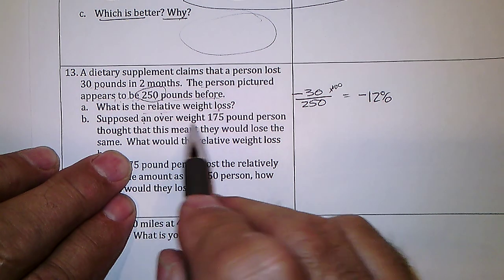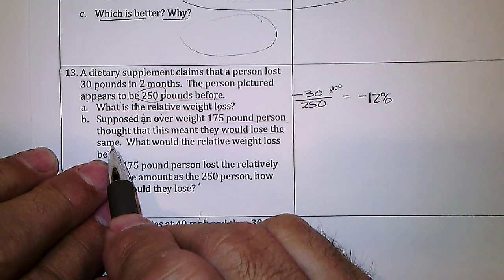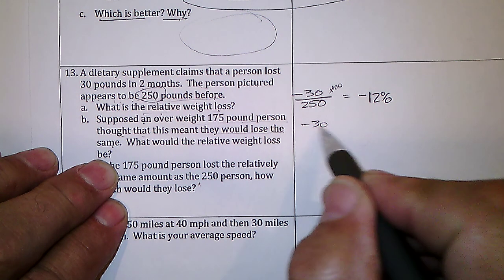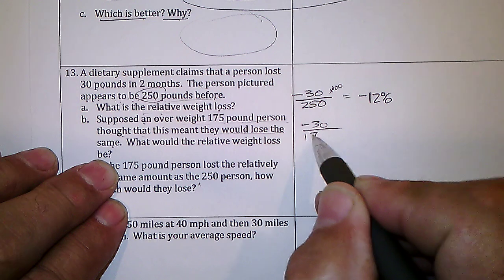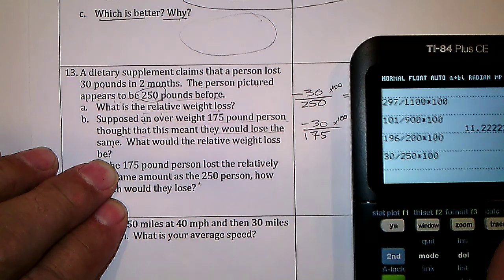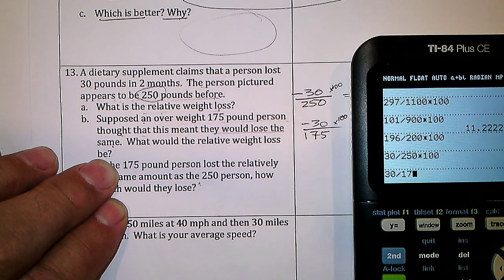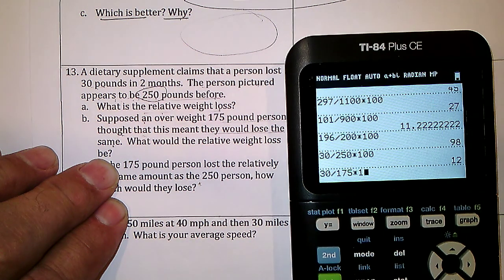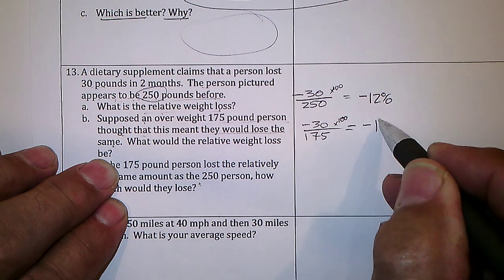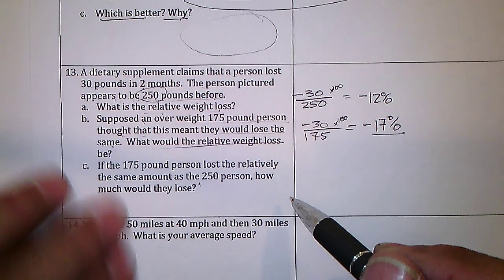Suppose an overweight 175-pound person thought that this meant they would lose the same amount. So they would lose 30 on 175 times 100. So they would be losing what percentage? 30 divided by 175 times 100 is 17%. That would be their relative weight loss.